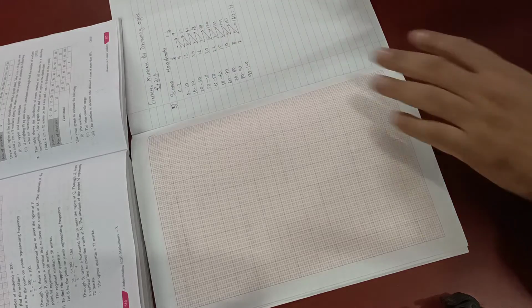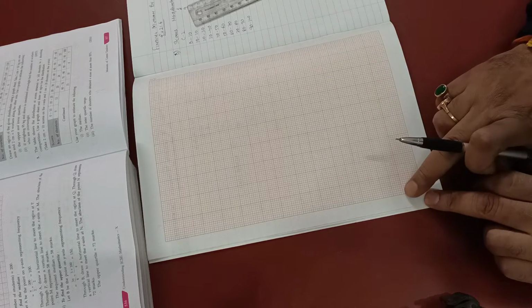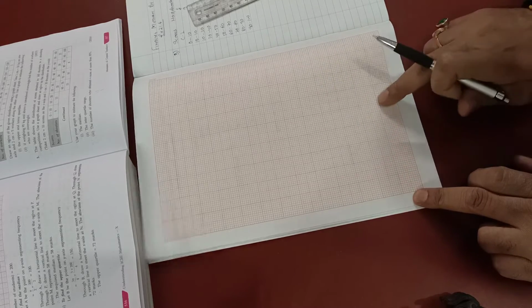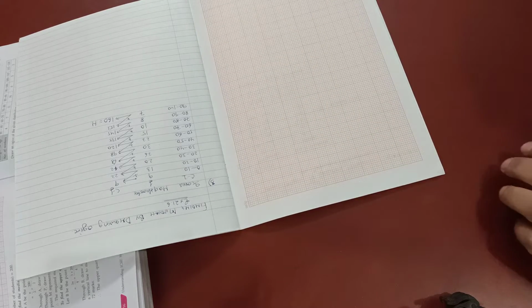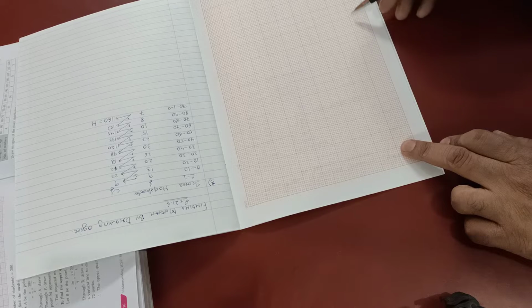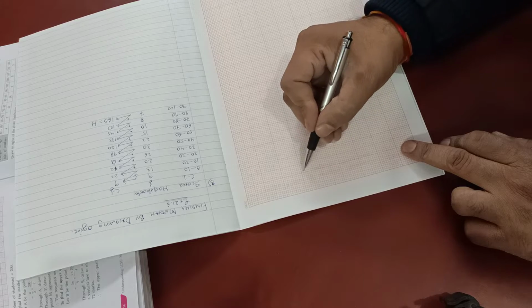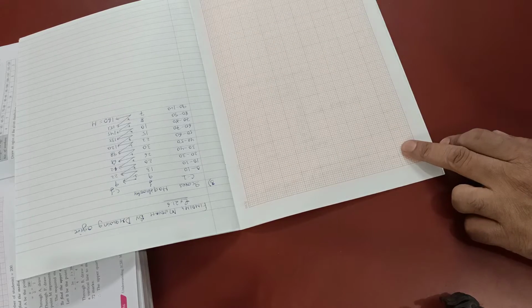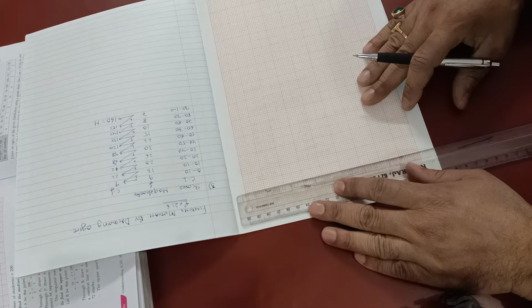Now we need to draw the Ogive. Since we see that 0, 10, 20, 30, we need 11 columns. So 0, 10, 20, 30, 40, 50, 60, 70, 80, 90. It is not fitting like this, so what I will do, I will take it in a landscape form. Now 0, 10, 20, 30, 40, 50, 60, 70, 80, 90, 100. Then 20, 40, 60, 80, 100 and 120. In this way, in the landscape form, we are able to draw.